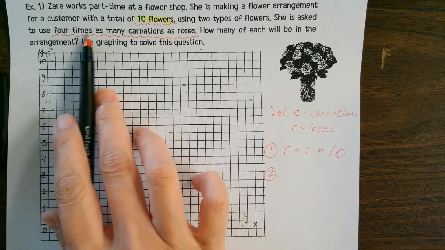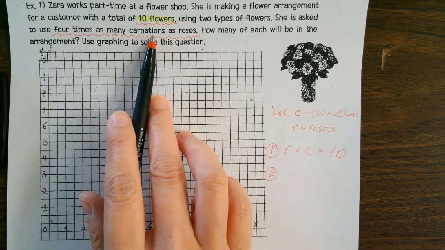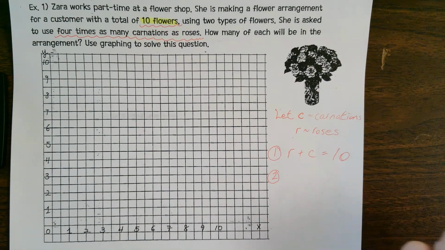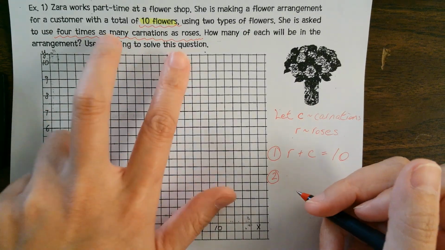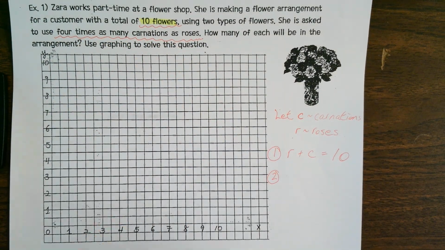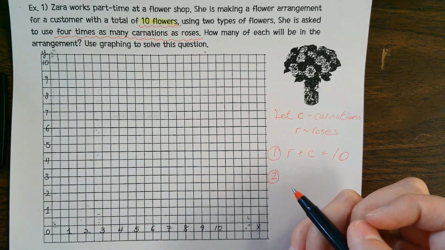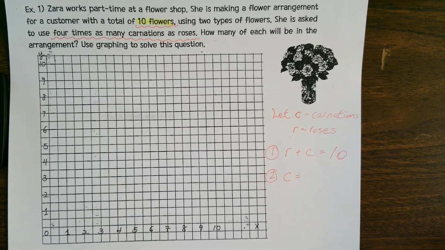So this one, 4 times as many carnations as roses. Sometimes you have to read it a few times to make it make sense in your head. I sometimes mix them up too. So here's a little trick. When you read this, which one has more, carnations or roses? Carnations. So do C equals. That's a little trick you can use if you want.